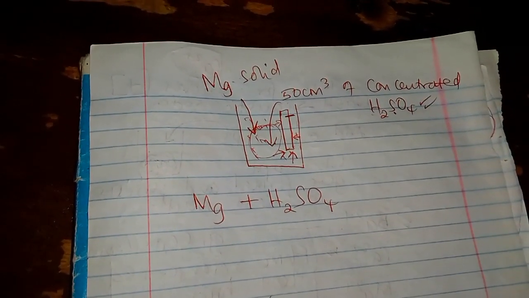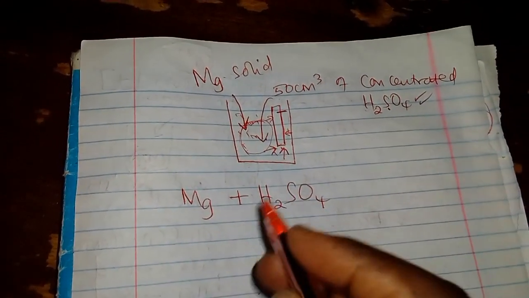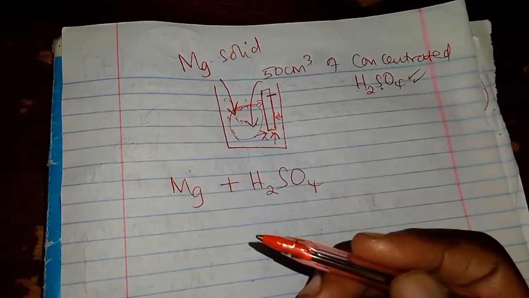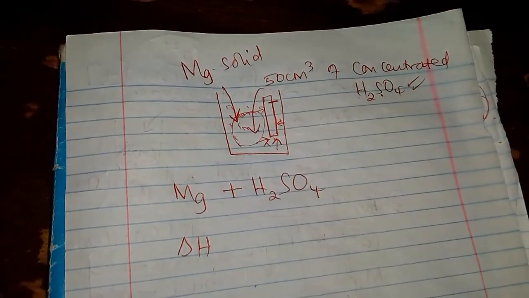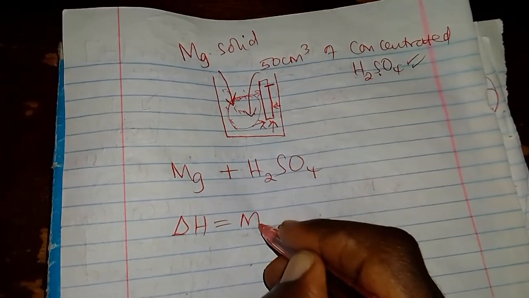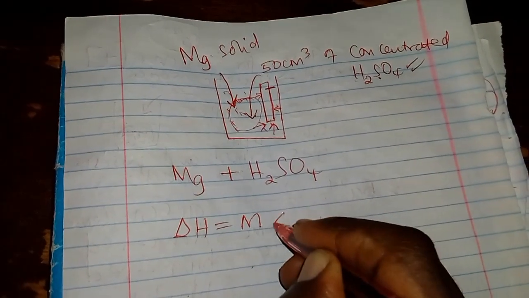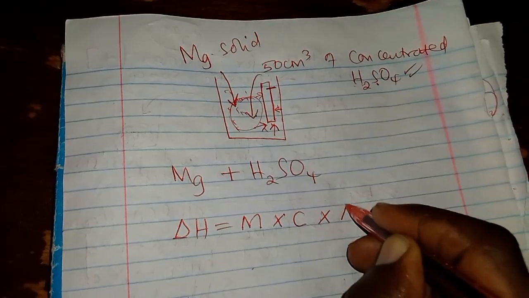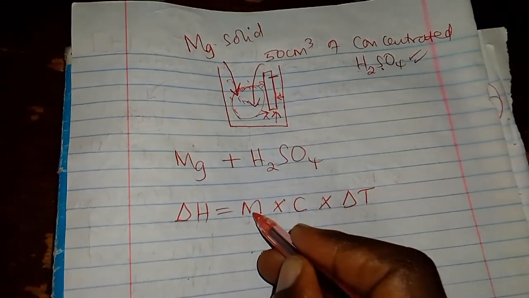If I want to get the enthalpy change for the reaction, or the heat change for the reaction, we will always say the mass of the solvent that has absorbed the heat multiplied by the specific heat capacity multiplied by the change in temperature. Good. How do I get the mass?